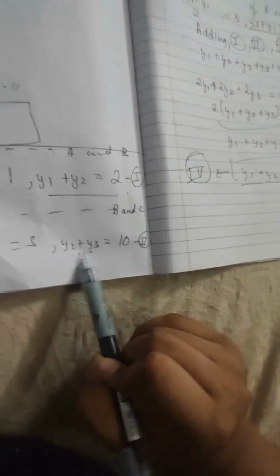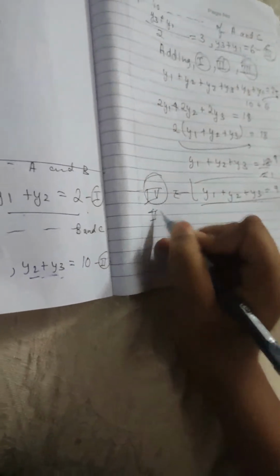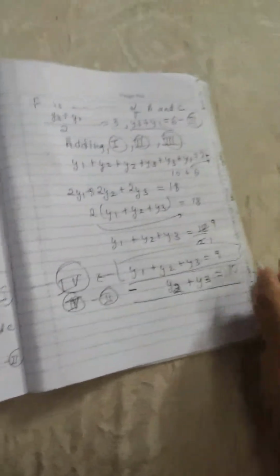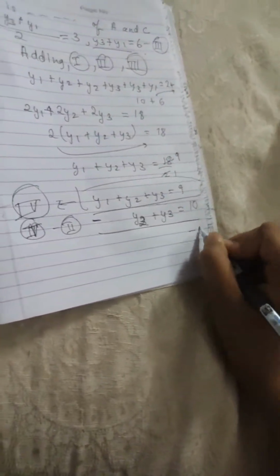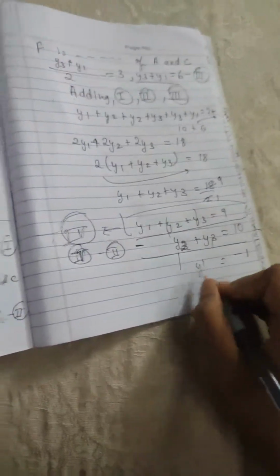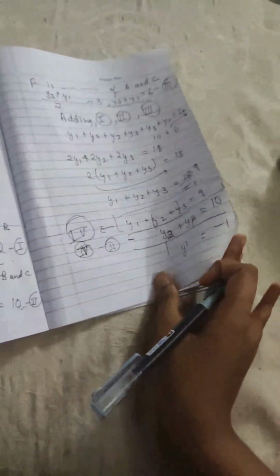Now we need at least 2 terms from here. Here we will take equation 4 minus equation 2. So this will be minused by y2 plus y3 is equal to 10. When we will minus, 9 minus 10 will be minus 1, which is equal to y1. So y1 is equal to minus 1.